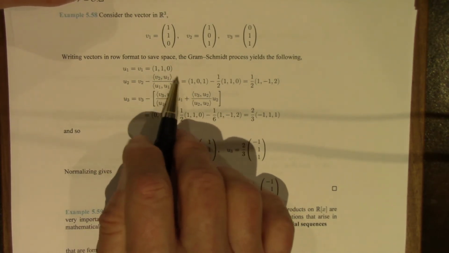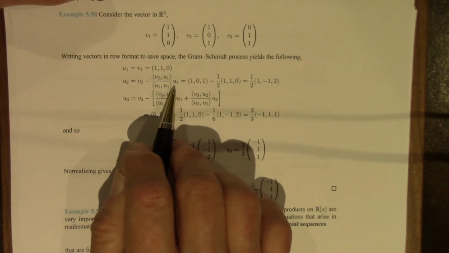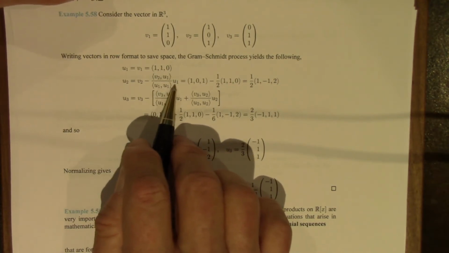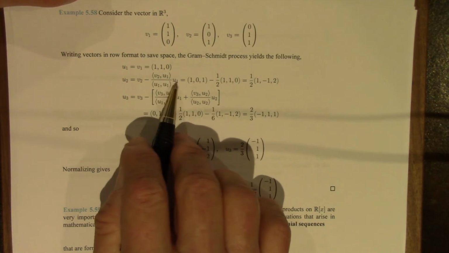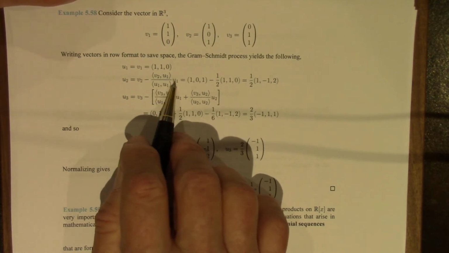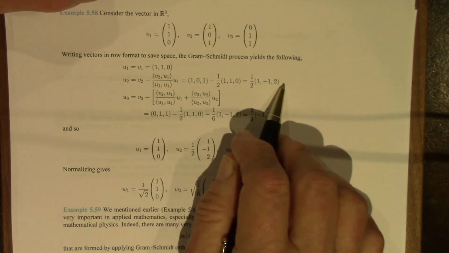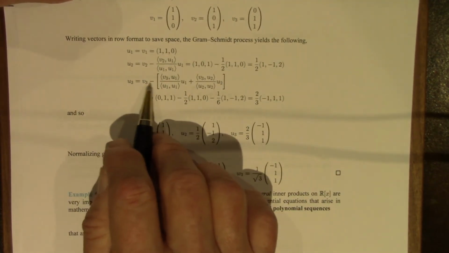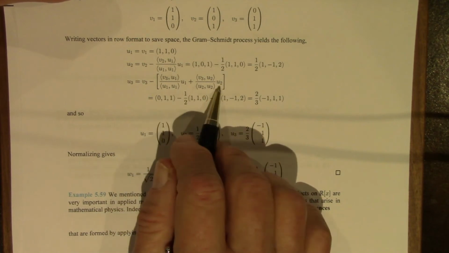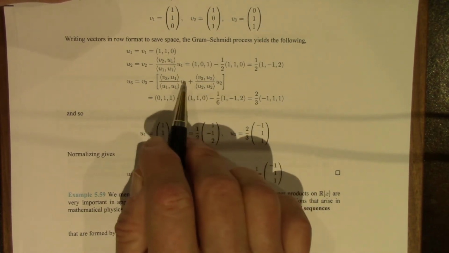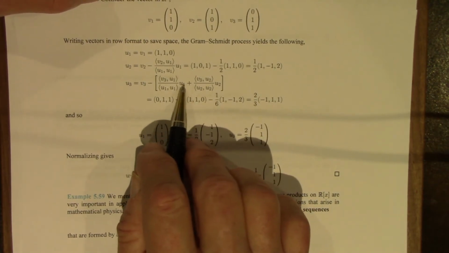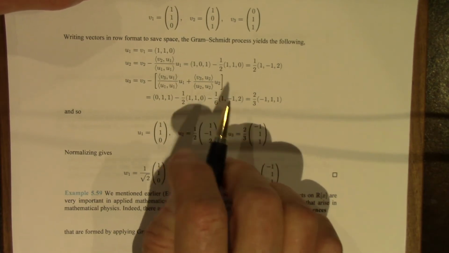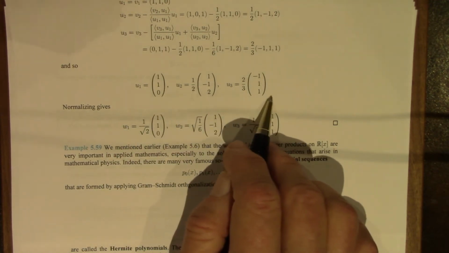This looks a little more complex than what we've done earlier for projections, but that's because U1 is not a unit vector, so we have to divide by the norm squared to normalize both of these instances of U1. And it works out this way. Here is U3. It's V3 minus its projection onto the subspace spanned by U1 and U2, which is the same as the subspace spanned by V1 and V2. And it works out to be this.